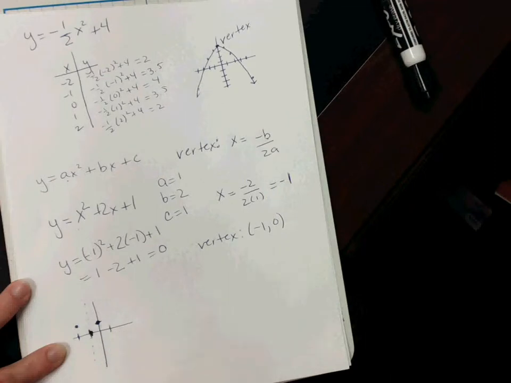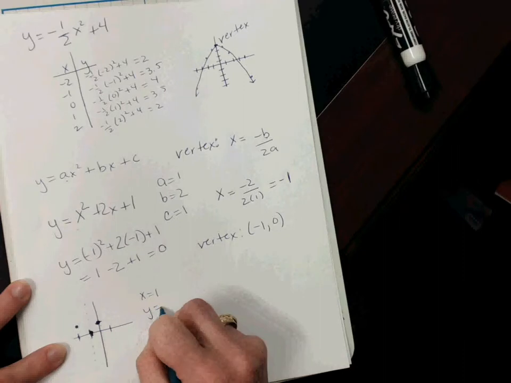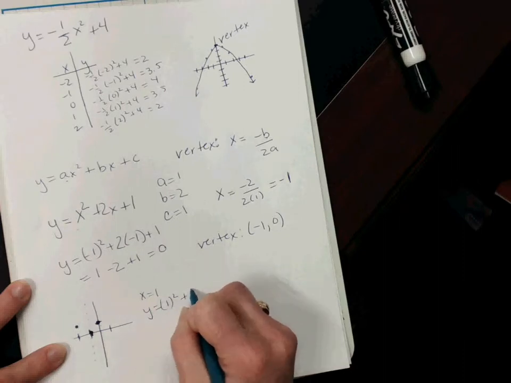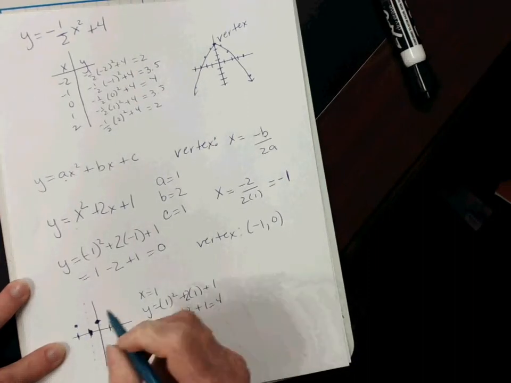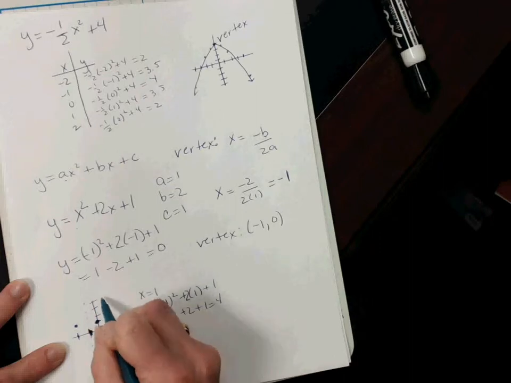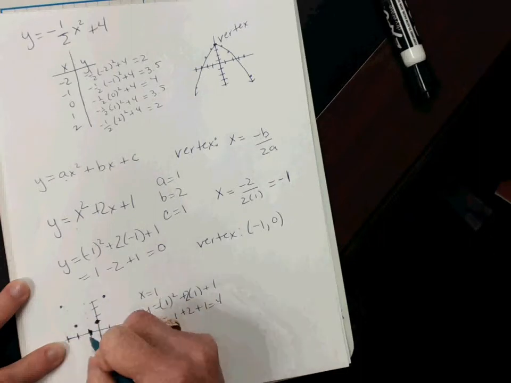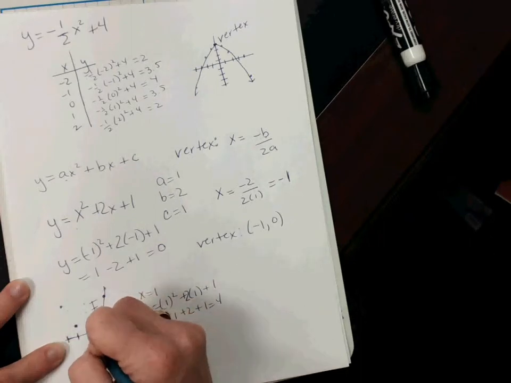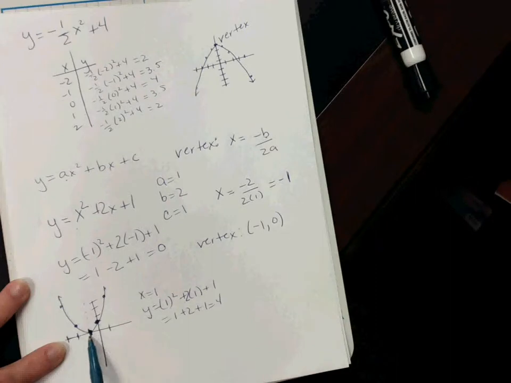So say I plug in a 1 to give me another point. If x is equal to 1, I'd have y is 1 squared plus 2 times 1 plus 1. So I've got 1 squared is 1, plus 2, plus 1 is 4. So up here at 4. And if I move 1 in this direction, I'm also going to have 4. So my parabola is going to look like this. So all it did was just kind of shift it over 1.